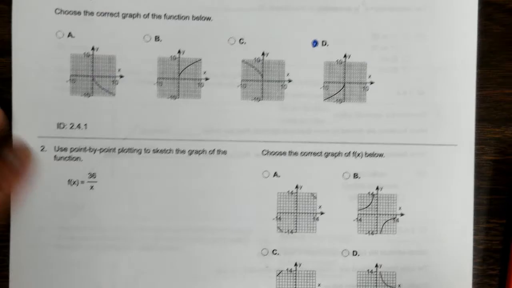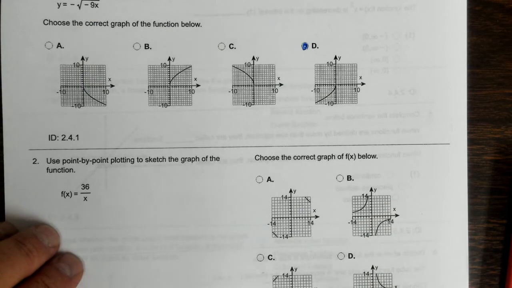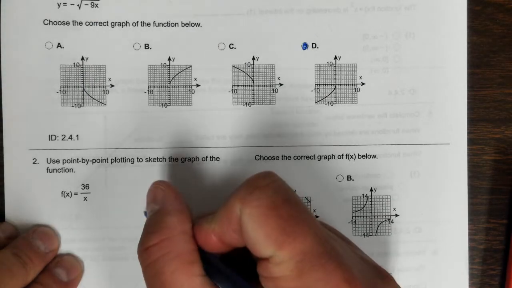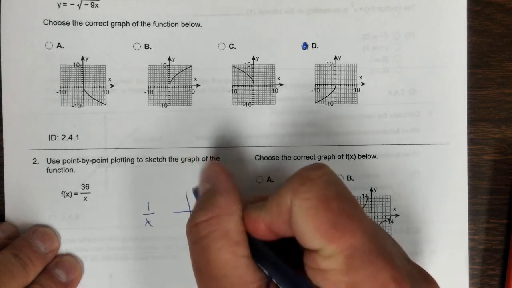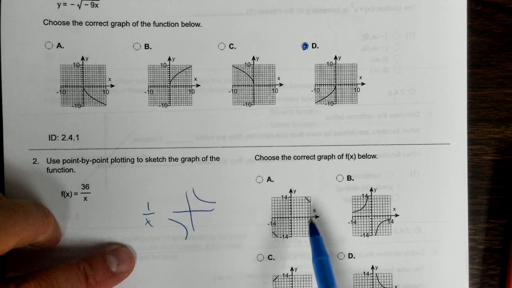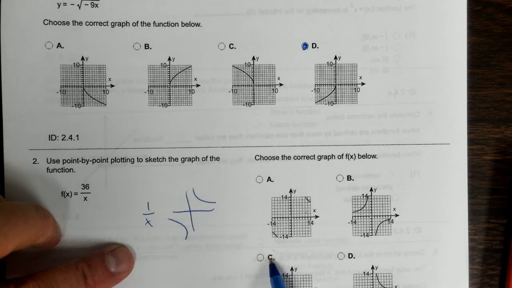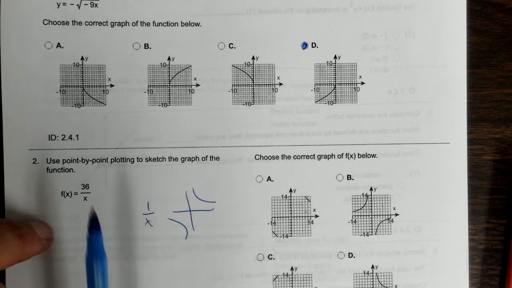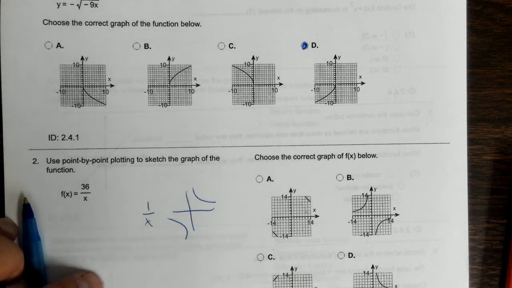The next one, 36 over x, it should be based on like 1 over x, which is positive and negative. So probably like those. Or is it like this? Let's graph it and change our window.